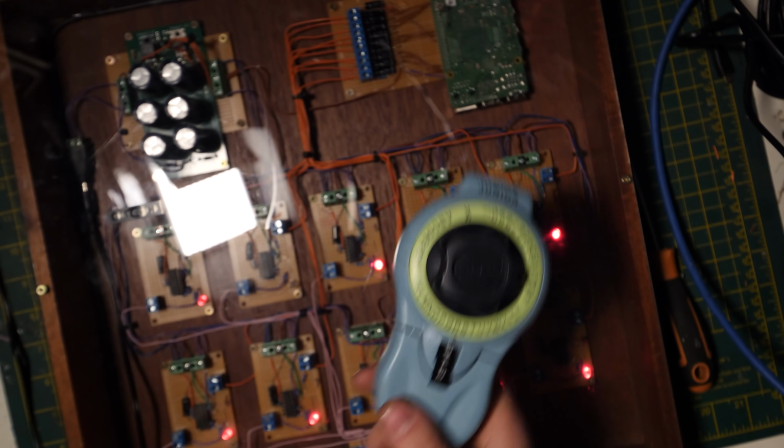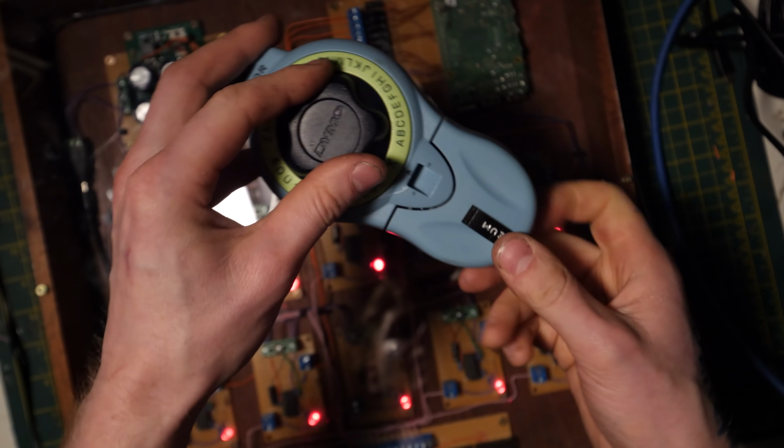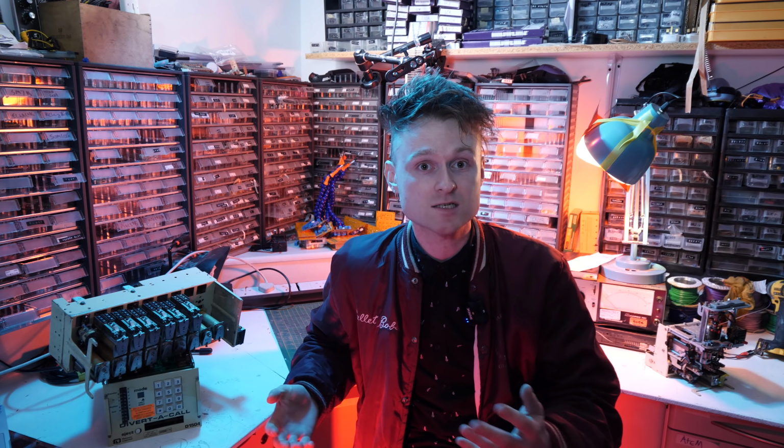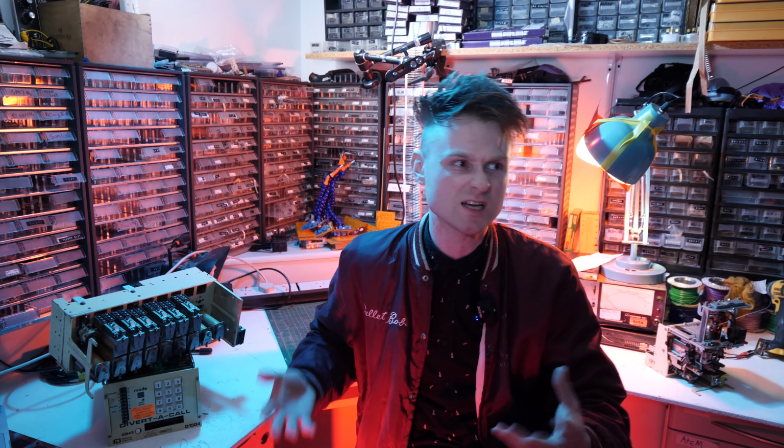Oh, how do you spell Ethereum? M. Snip. Boom. So now it's time to make some analog synthesizer oscillator voice things.